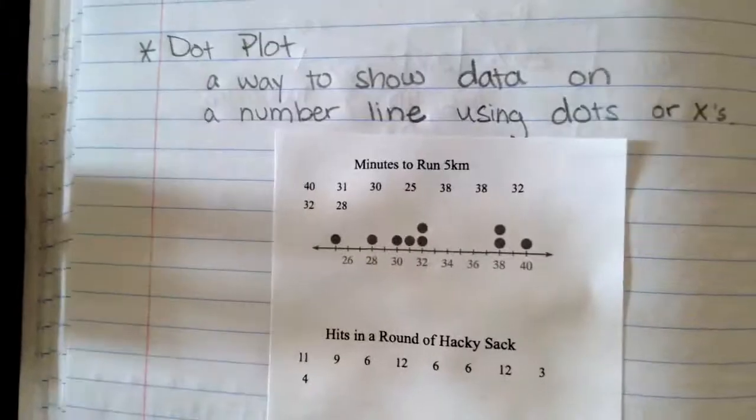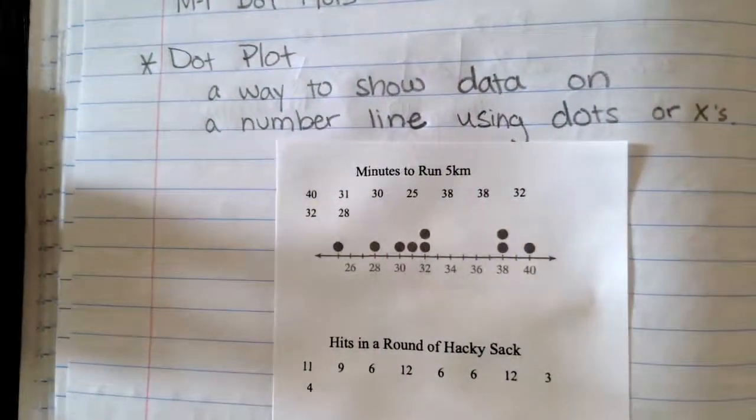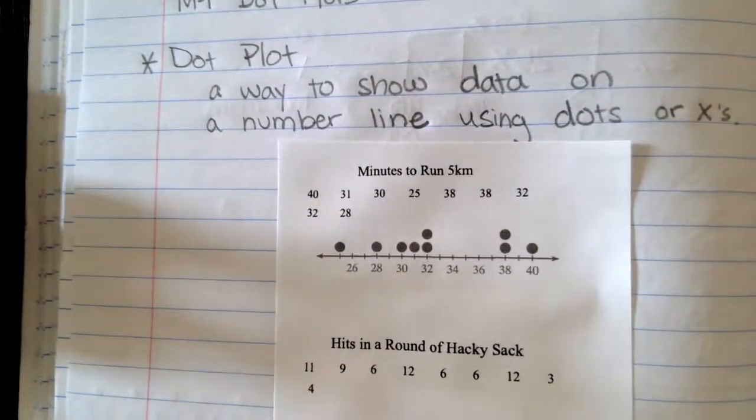Right, so in the first problem there, it's already done for us. We already have that dot plot. We're just going to talk about why we would use a dot plot. What makes sense about that dot plot? What are some things that we found last chapter that are going to be really easy to find? What would be really easy to find using that dot plot?